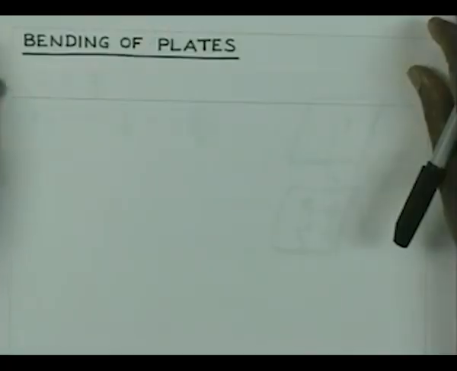Today we are going to talk about bending of plates. We have already studied bending of beams, bending of curved beams. We now like to see if the component is like a plate. It could be in the form of rectangular plates, it could be in the form of circular plates. When they are subjected to transverse loading, how do they undergo deformation, and at the same time how stresses develop. That is what we are going to study today.